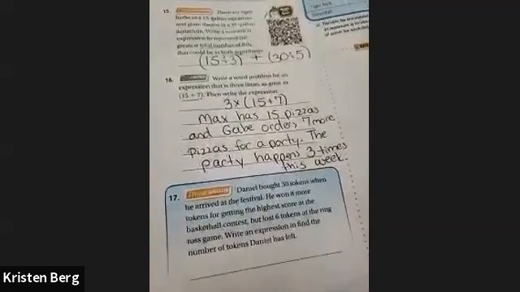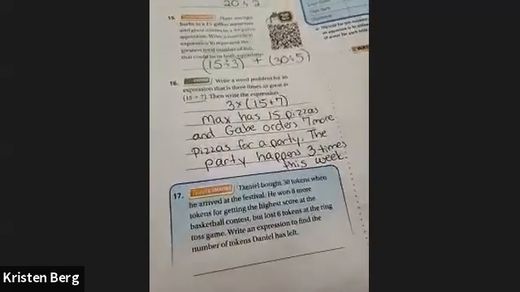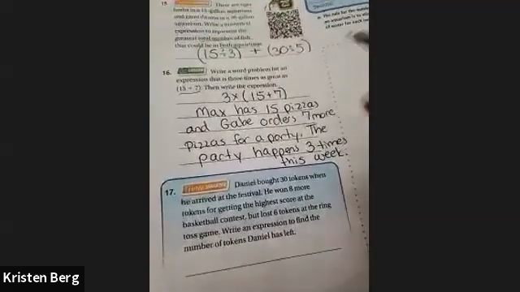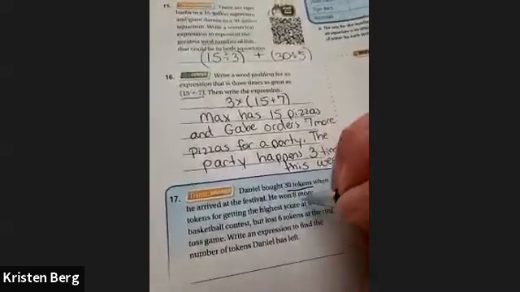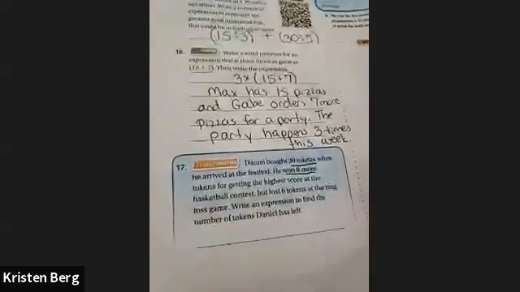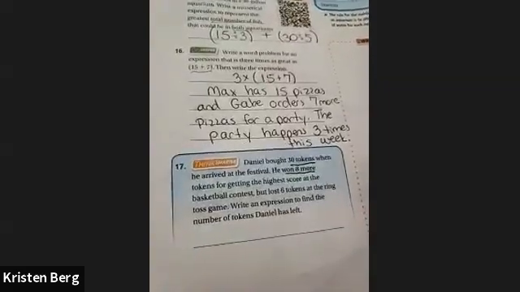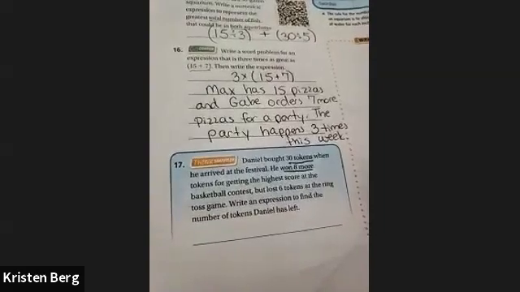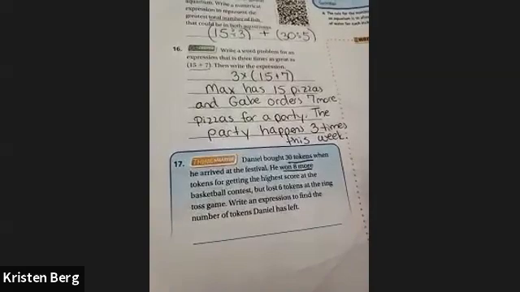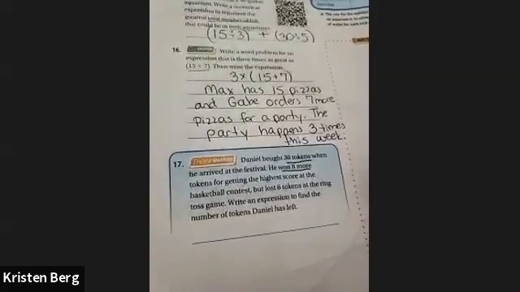He bought 30 tokens when he arrived at the festival. He won 8 more tokens. So he bought 30, he won 8 more tokens for getting the highest score at the basketball contest. But then he lost 6 tokens at the ring toss. Write an expression to find out the number of tokens he has left.